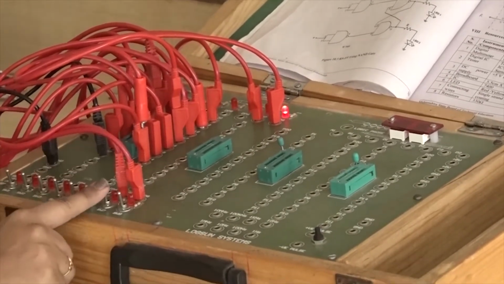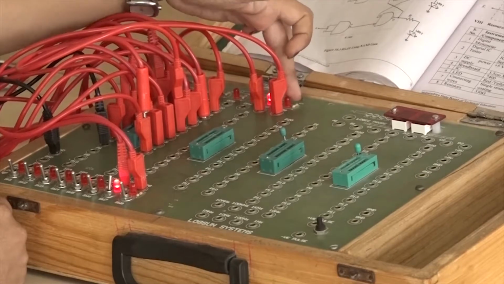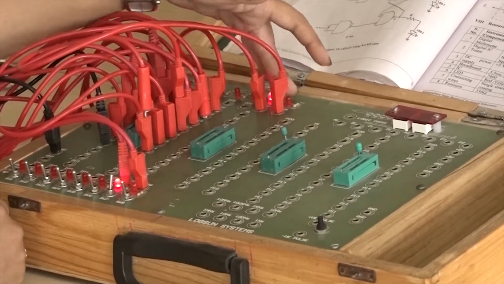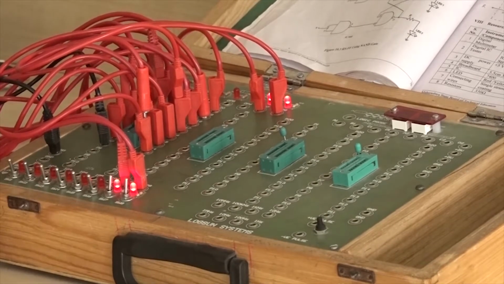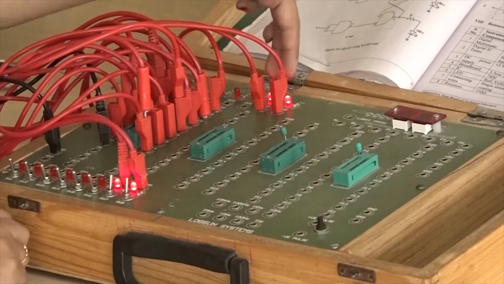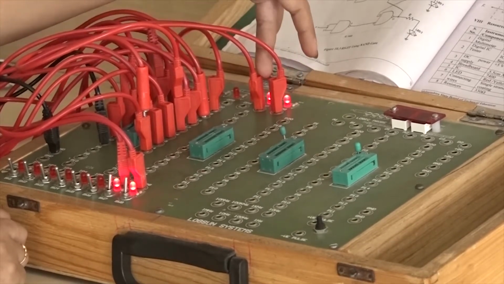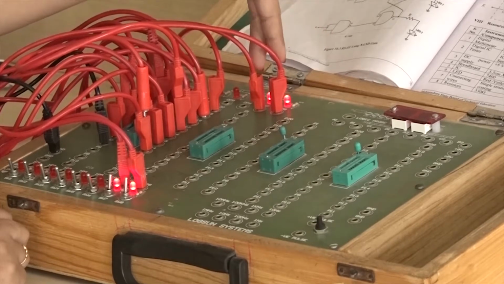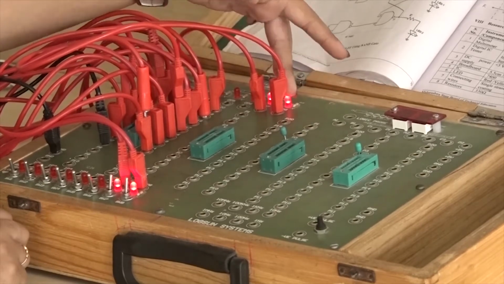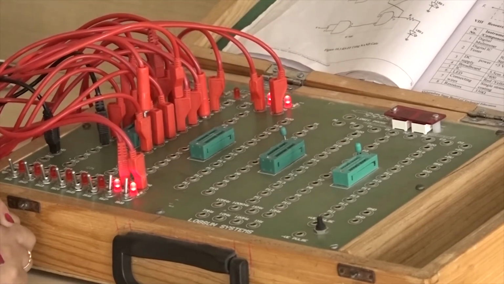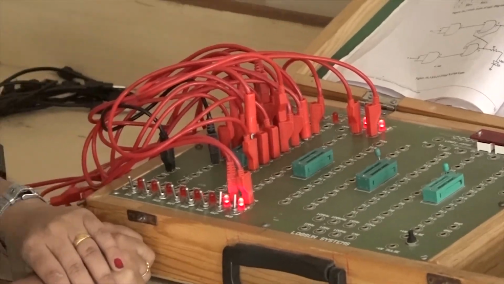Next, S is 1 and R is 0. Q is 1 and Q bar is 0. This is called the set condition. Now the input is S equal to 1 and R equal to 1. Both the inputs are 1, 1 and both the outputs are also 1, 1. Q is 1 and Q bar is 1. These outputs should be complements of each other, either 0, 1 or 1, 0, but here the output is 1, 1. So this condition should be avoided. We call this the race condition. In this way we performed the SR flip-flop using NAND gates. Thank you.